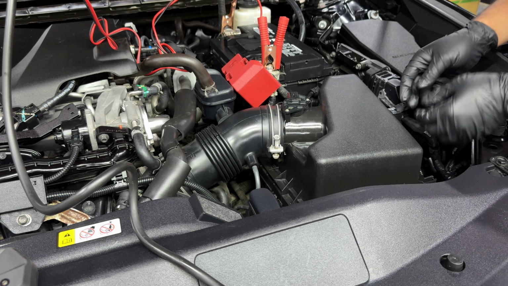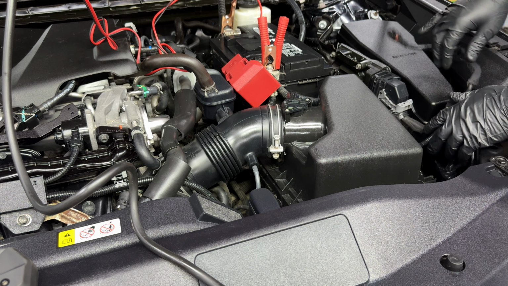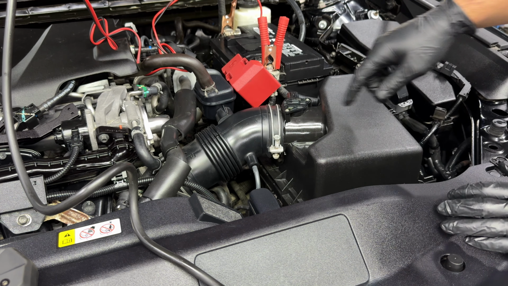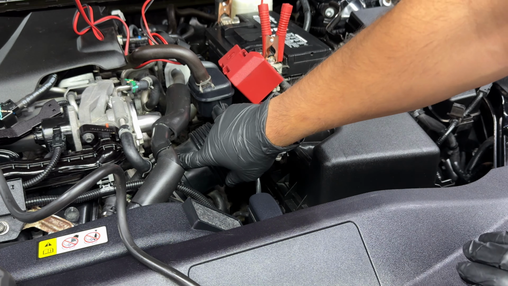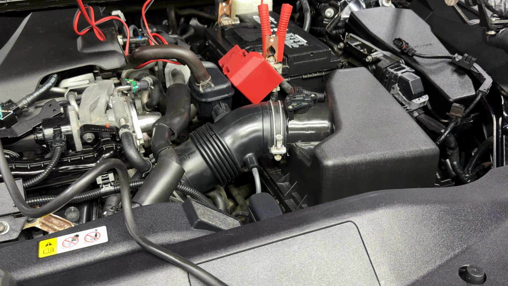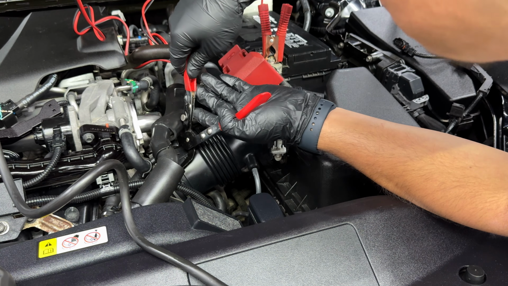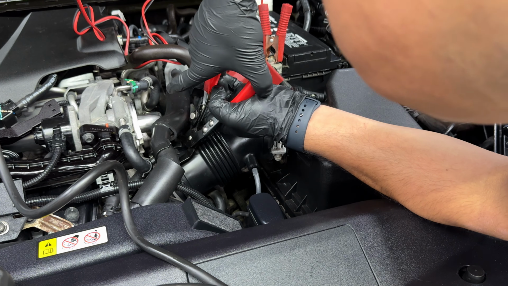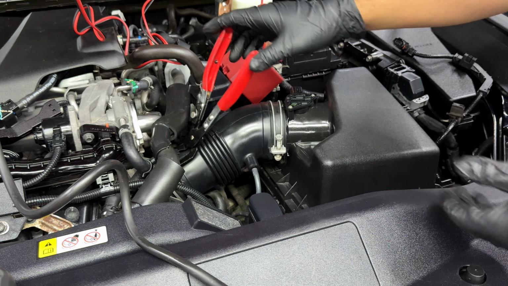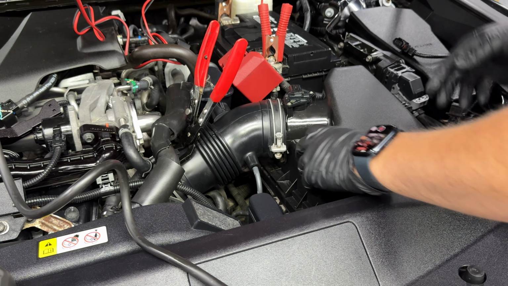Oh, here we go. That's 1, that's 2, that's the harness for the mass airflow sensor. We have a 10mm here, and the hose is attached here with a clamp. So I'm going to use my hose clamp plier. Let's see if we can lock that. Okay, it can stay like that while I disconnect this and remove it.